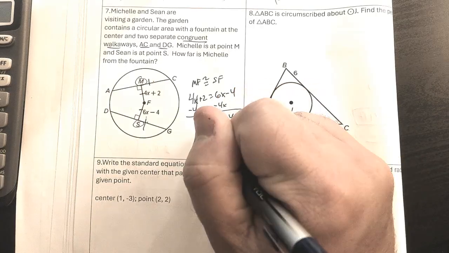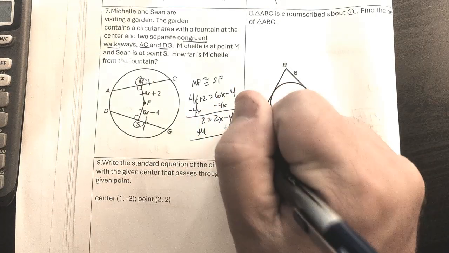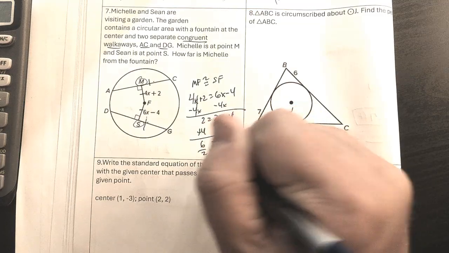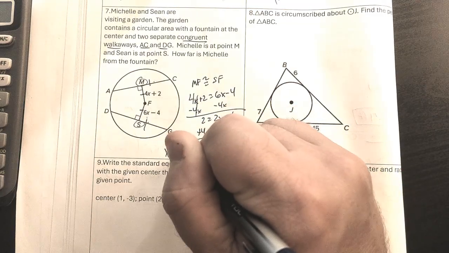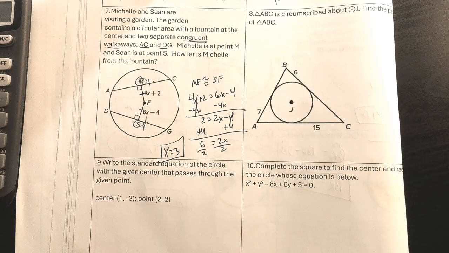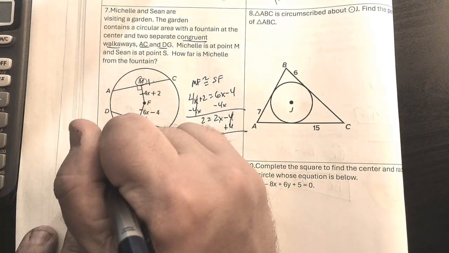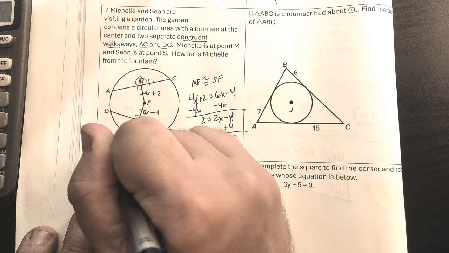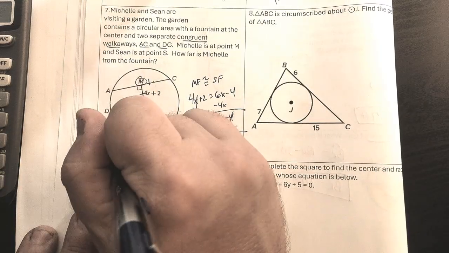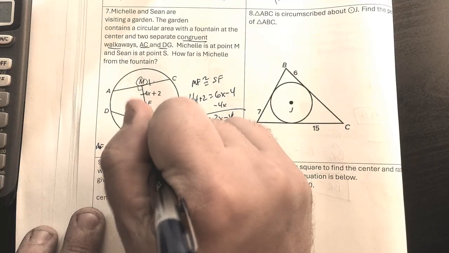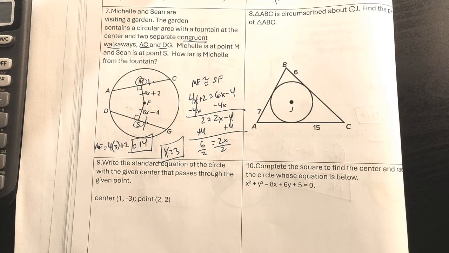Let's add the 4 to both sides. So 2x is going to equal 6. Divide both sides by 2. x equals 3. All right, so plug 3 in. So MF is 4 times x. x was 3. That's 12 plus 2. That's 14. So Michelle is 14 units.